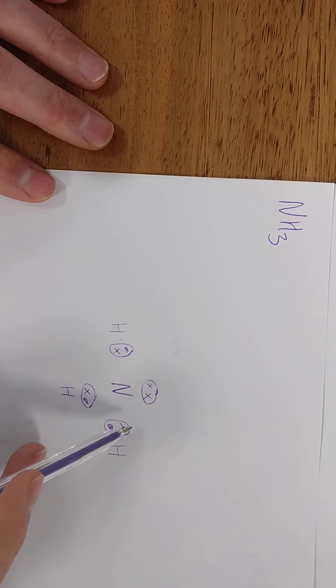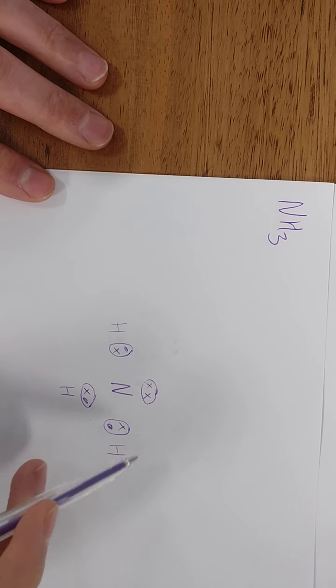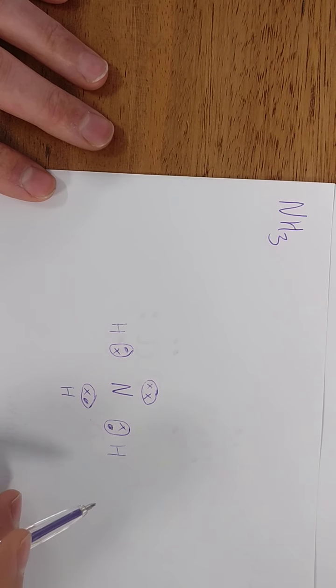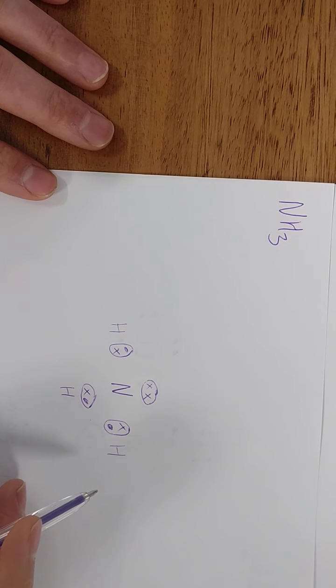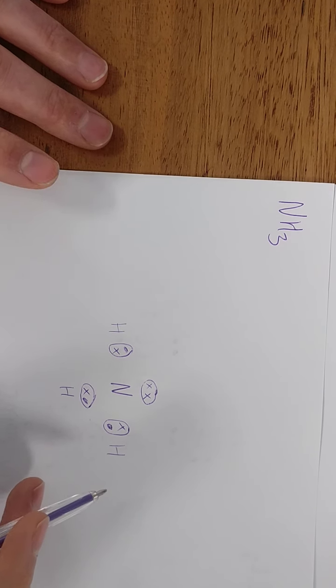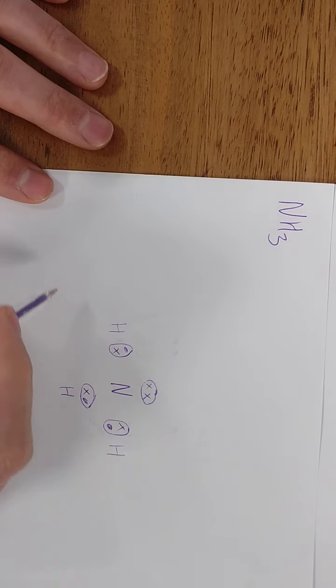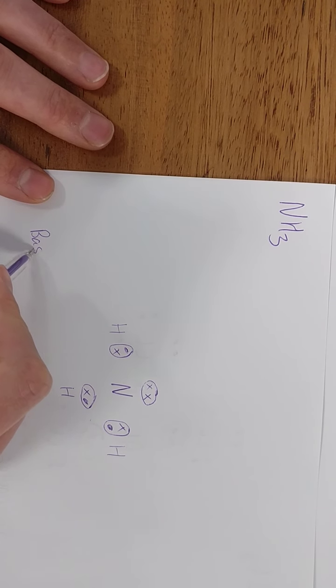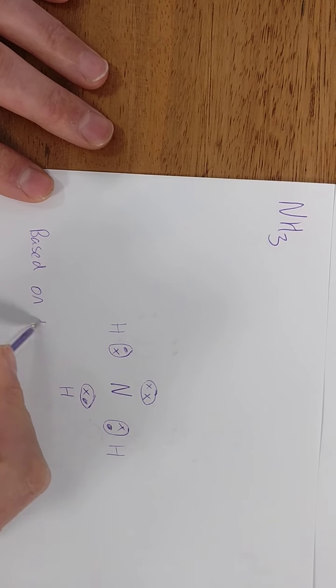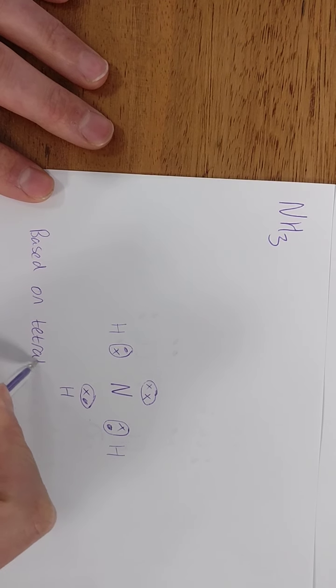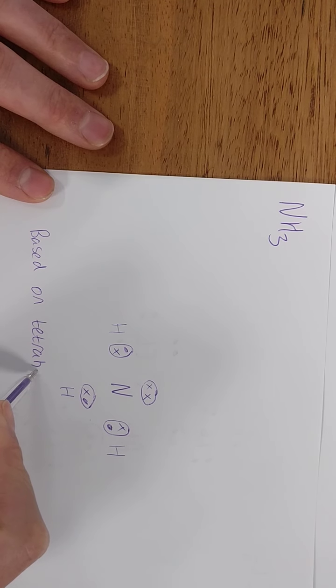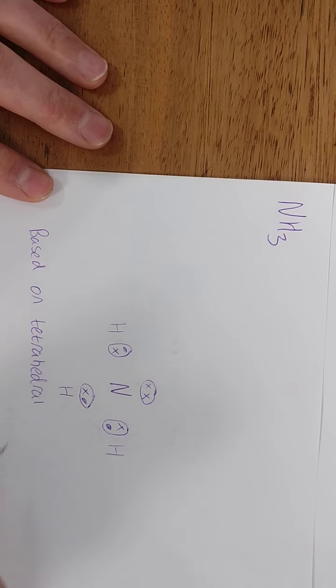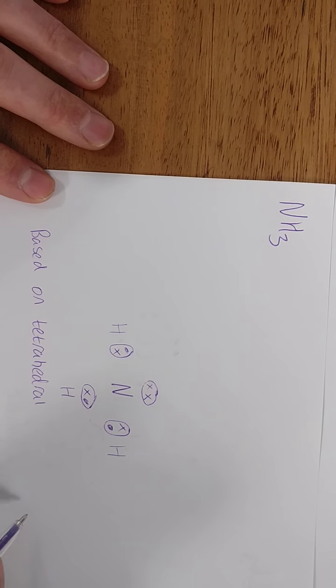And so instead of having 3 areas of electron density, we now have 4 areas of electron density repelling one another. And the 3-dimensional shape that they form, if there are 4 areas of electron density, is going to be based on a tetrahedral shape.